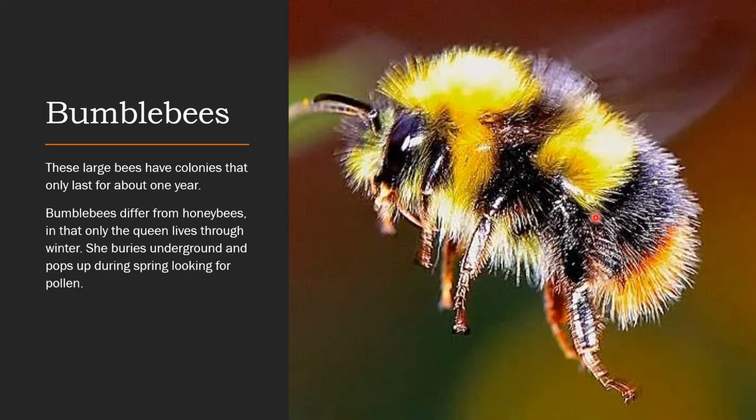Bumblebees differ from honeybees in that only the queen lives through the winter. And so, usually in the winter, in a normal honeybee hive, they will mostly survive. But when it comes to bumblebees, everybody dies except for the queen bee. Now, the queen bee buries herself underground and pops up during spring looking for pollen and nectar to eat. Now, when she gets enough pollen and nectar, she can start remaking her own hive.